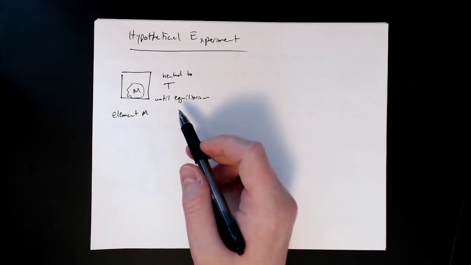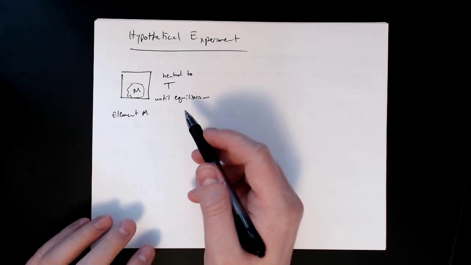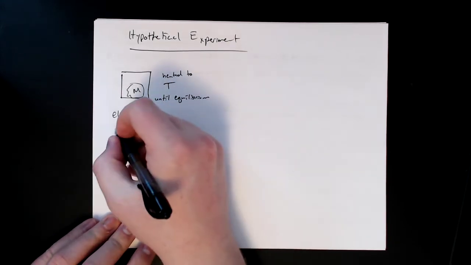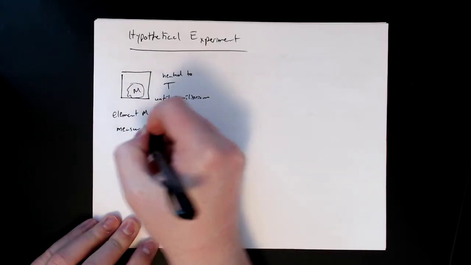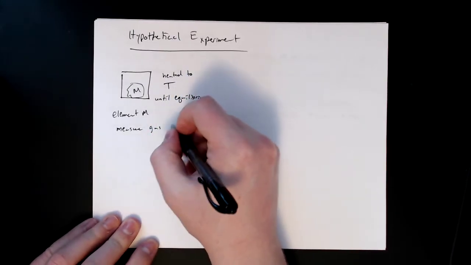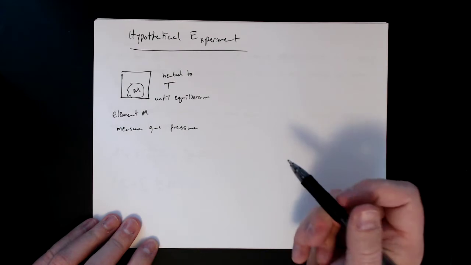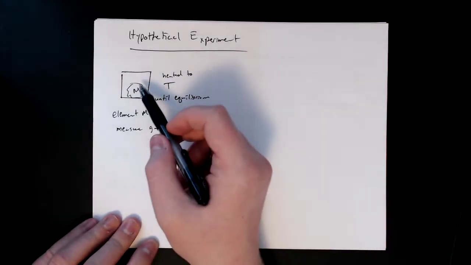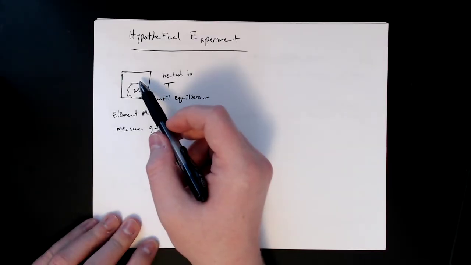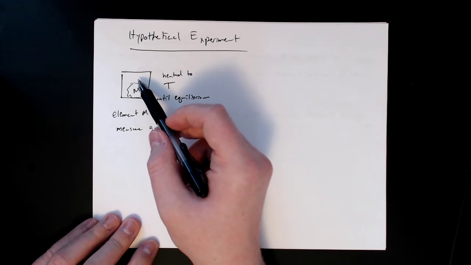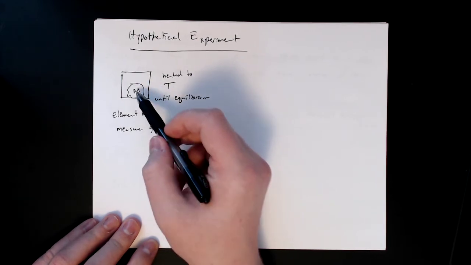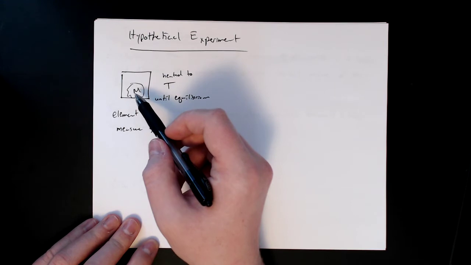And what we do at that point is we measure the gas pressure. By measuring the gas pressure in this evacuated tube, nothing else was in there. So if there's gas, it's from the element M, right?